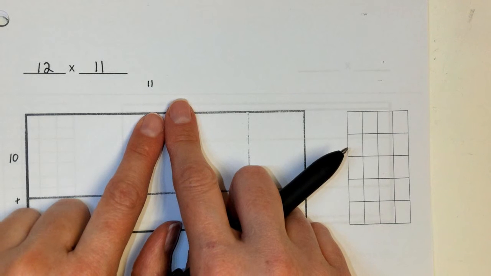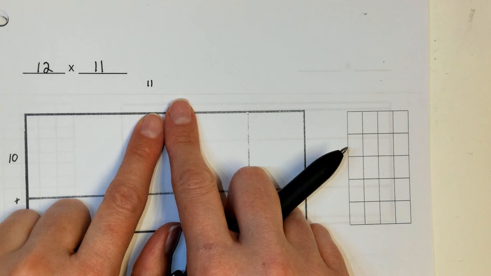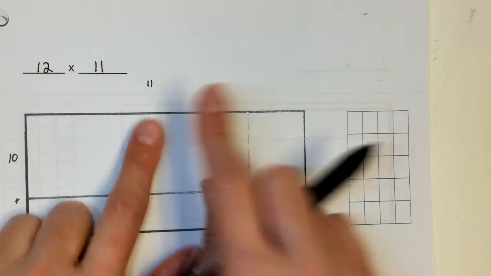Now I need to put 11 in expanded form. 10 plus 1. Elena, what's 11 in expanded form? Good.